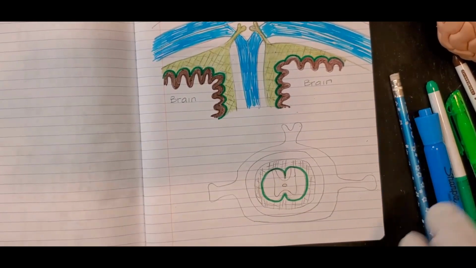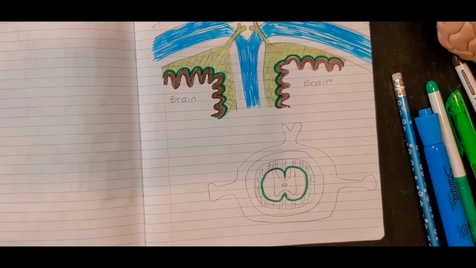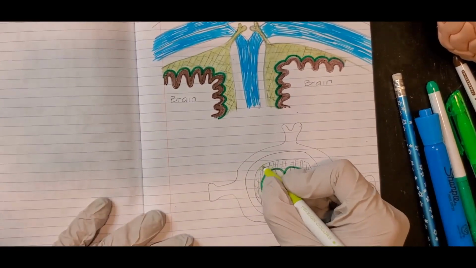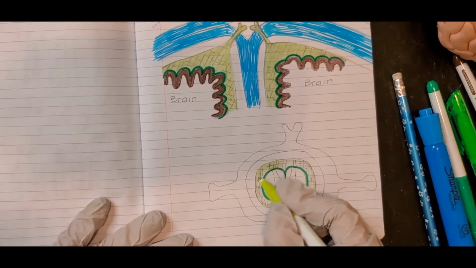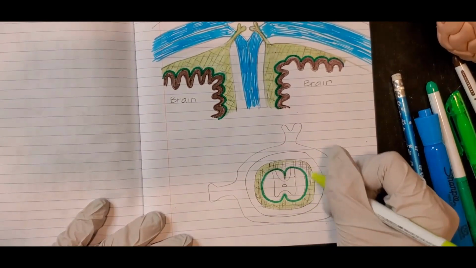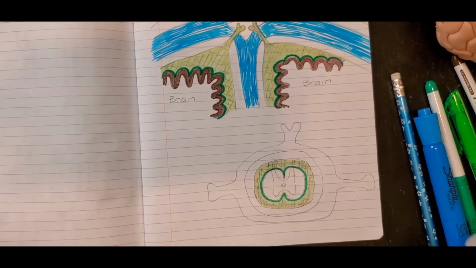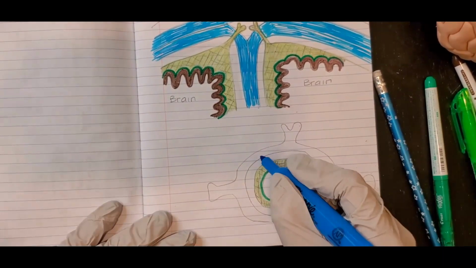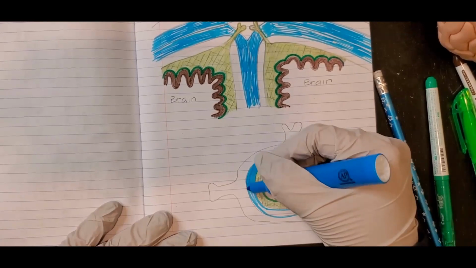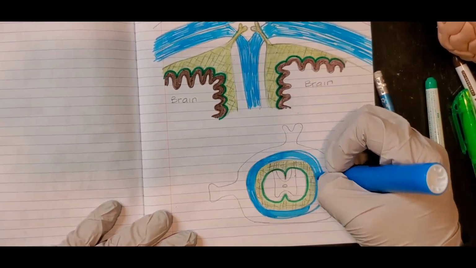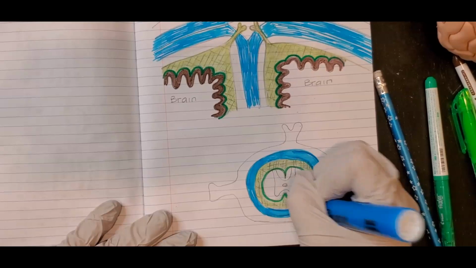So let's go ahead and fill in our colors for Arachnoid Mater. So Arachnoid Mater is this light green one here. And then the Dura Mater. Okay.